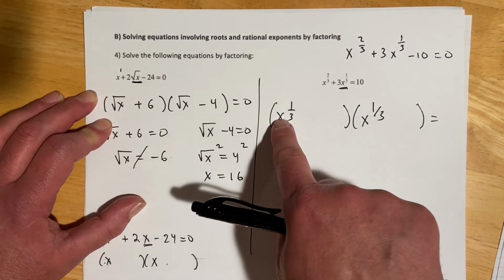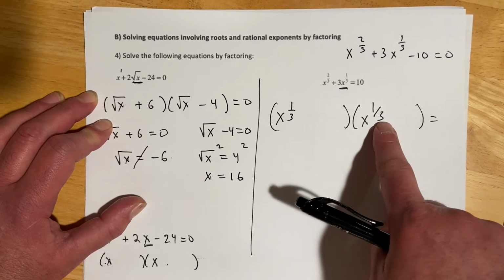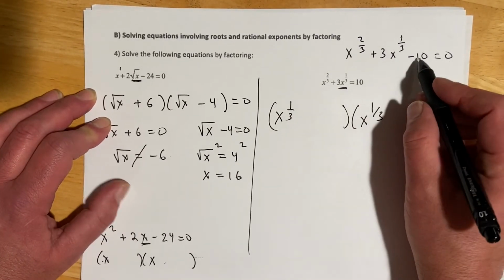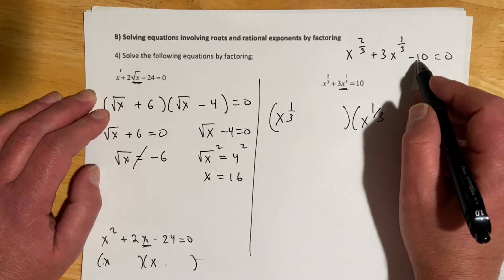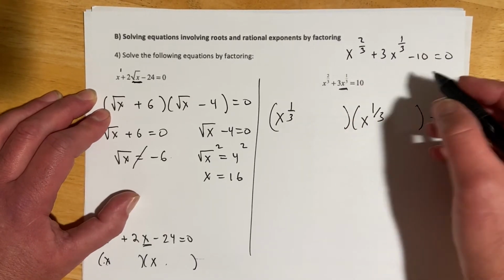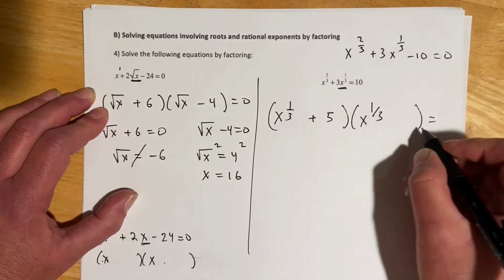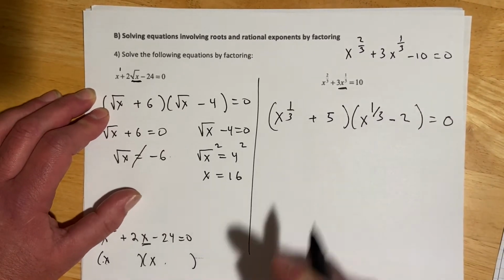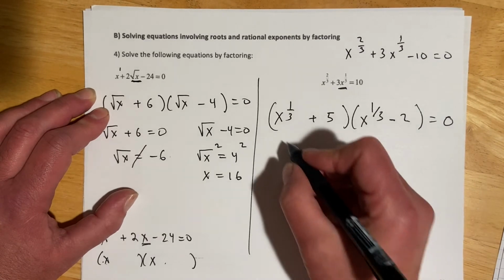But if we go x to the 1/3 times x to the 1/3, we would be adding those exponents, and that's how we get back to the 2/3. And then here we're just looking for two numbers that multiply to be -10 and add to be +3. So that's going to sound like a +5 and a -2. Should get that one done. And now we just solve each of these.